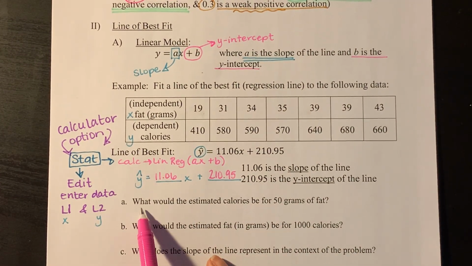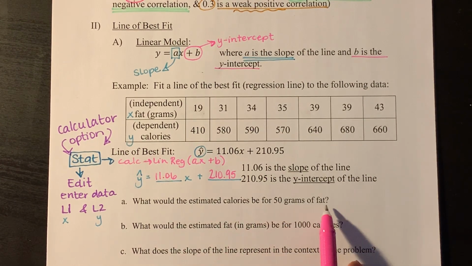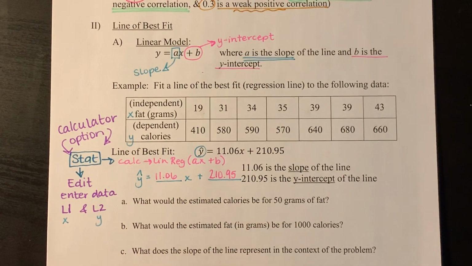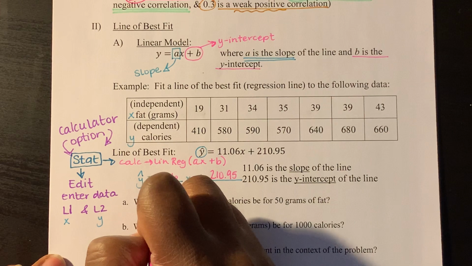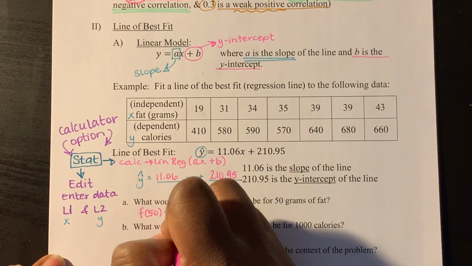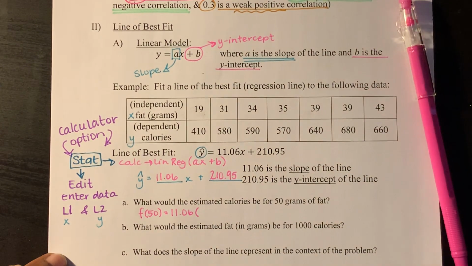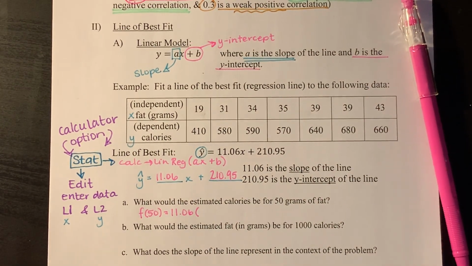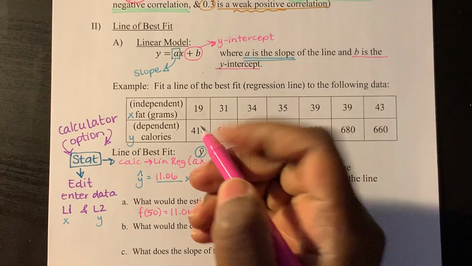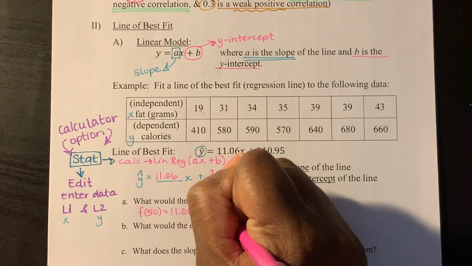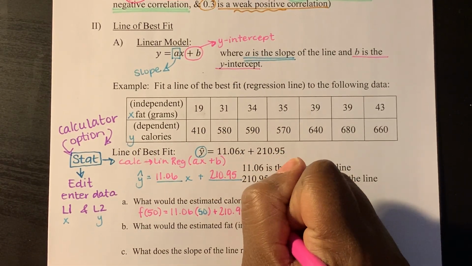Now we can go ahead and calculate. Right here it says, what would the estimated calories be for 50 grams of fat? Well, I'm going to plug in for my X. So I'm going to have F of 50 is going to equal 11.06 times, well, in this case, my X is going to be 50. And then I'm going to add the 210.95.